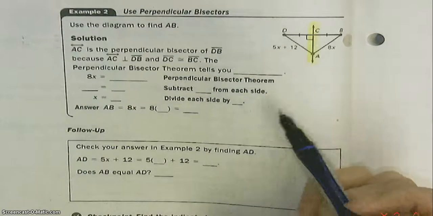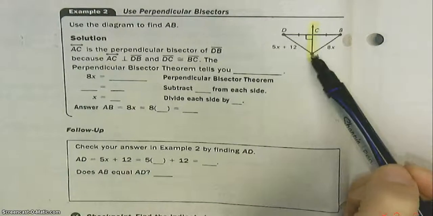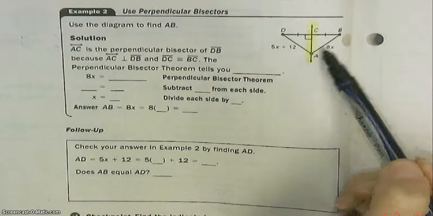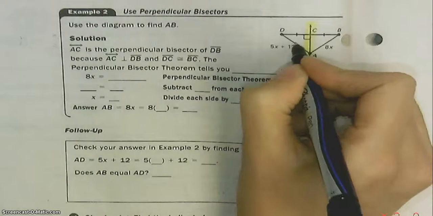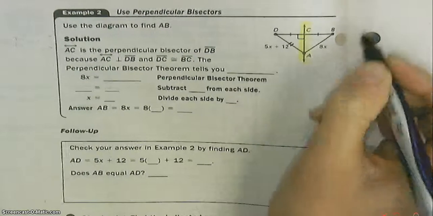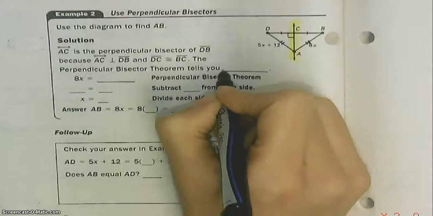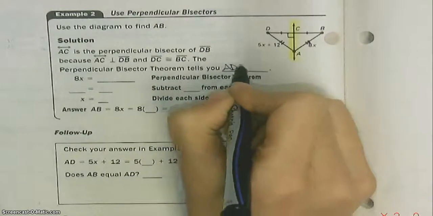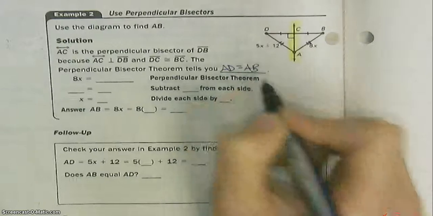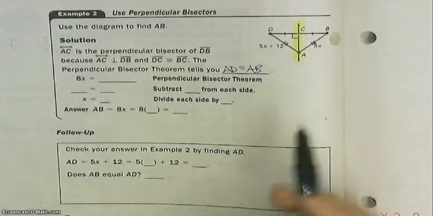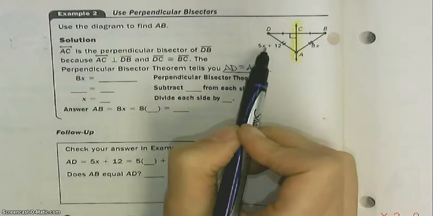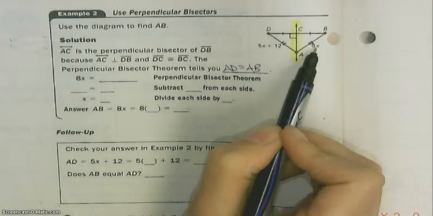And we just learned that if you're on the perpendicular bisector, you're equidistant from the endpoint. So this is the same distance as this. So we know that AD is equal to AB. So that's the equation we're going to write. What is AD? 5x plus 12 equals 8x.